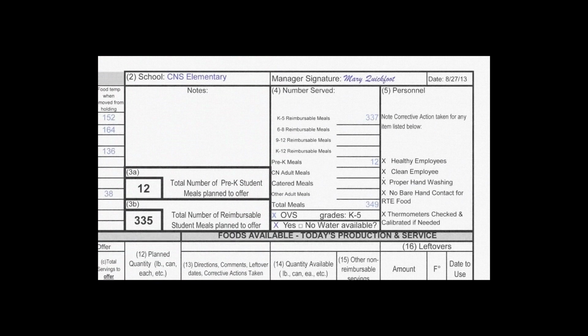In Section 2, enter the name of the school and date of meal service. The signature indicates that the manager or person in charge has fully reviewed the meal planning, production, and service, and is satisfied with the accuracy of the information. The document should be signed at the end of the day of meal service when all information is complete and verified. In Section 3A, record the total number of pre-K meals planned.